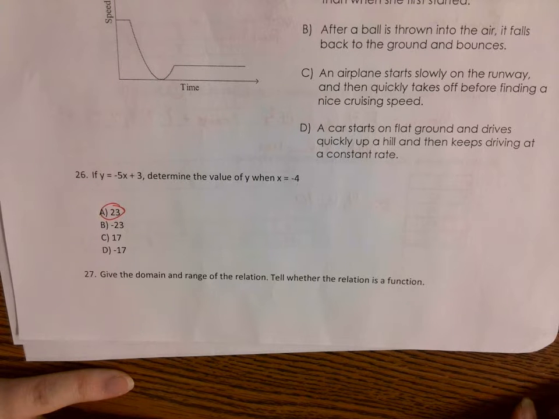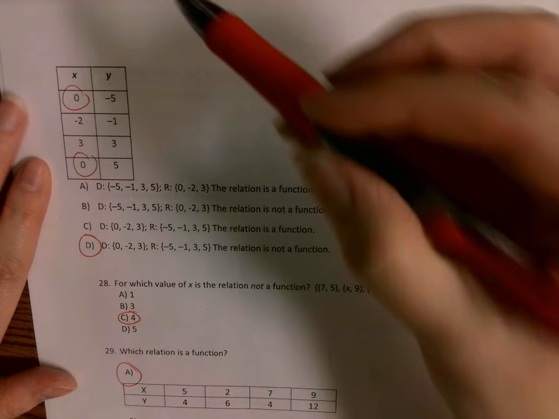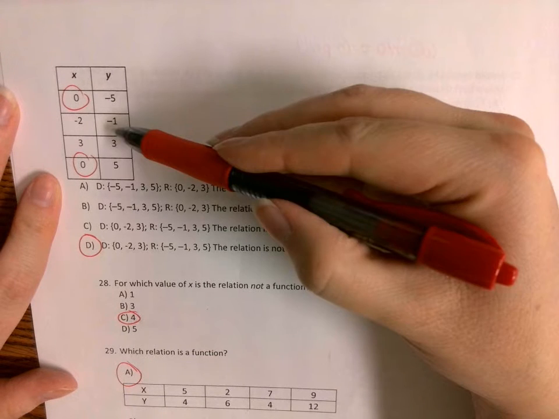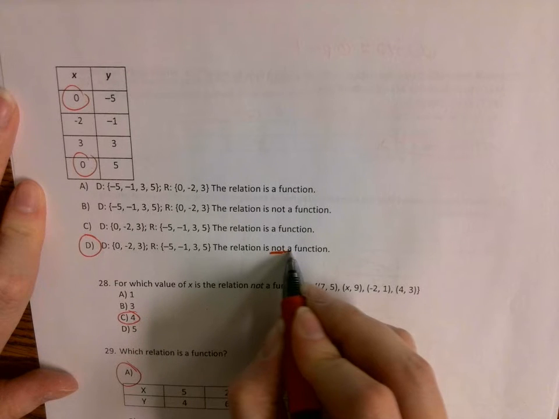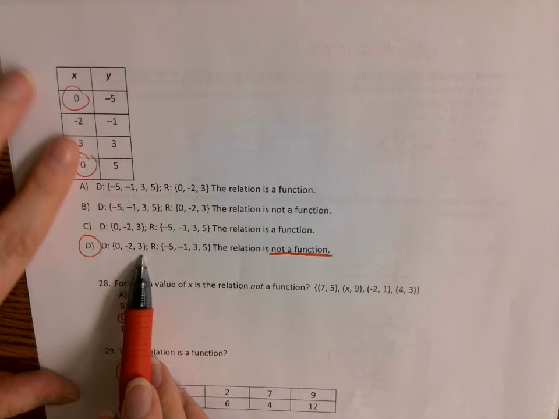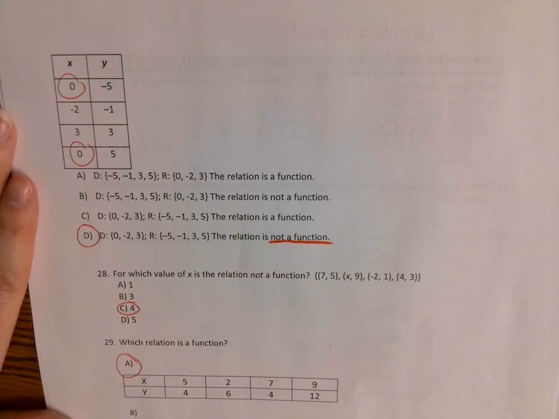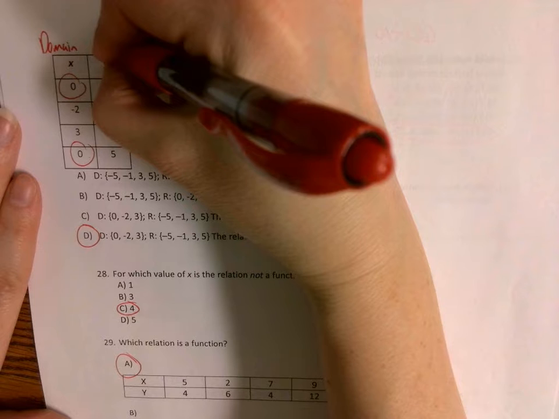Number 27 is going to be on the back. Given the domain and range of the relation, tell whether the relation is a function. So, looking here, the domain is going to be 0, -2, and 3. We don't have to state the 0 twice. And because of the fact that it repeats, it's not a function. Not a function because of the fact that it is repeating. The domain is 0, -2, 3. The range is -5, -1, 3, and 5. So remember, domain is x, range is y. You need to write that down. Domain is your x, the range is your y. Okay?